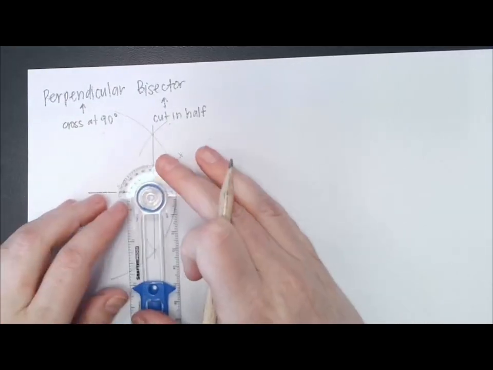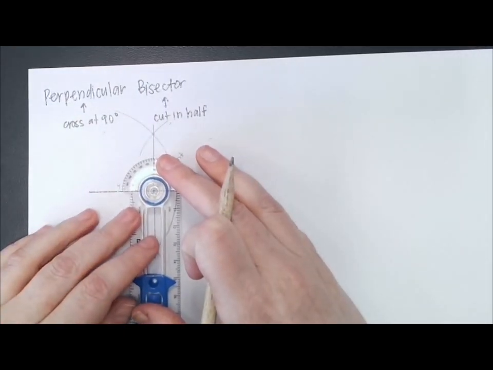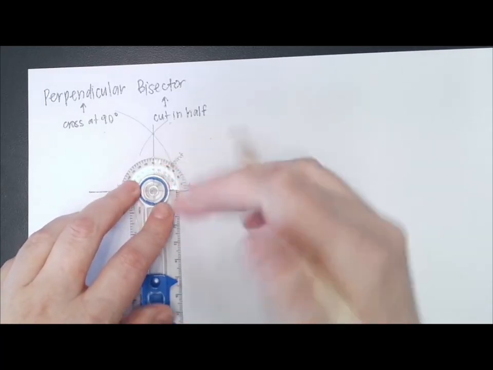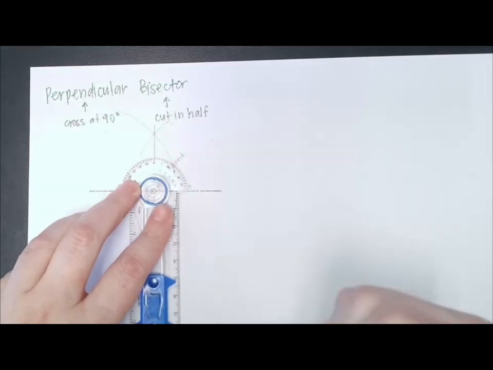And then if I measure this angle using a protractor, I line that up, and I can see that this is a 90-degree angle.